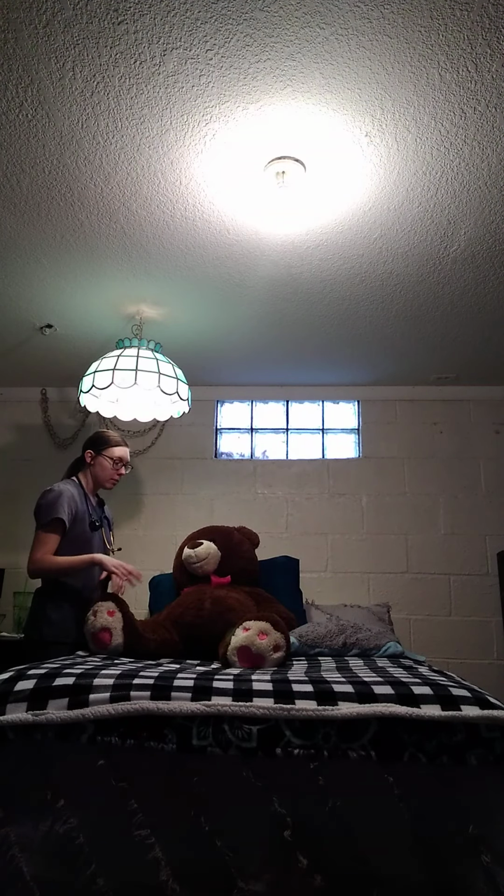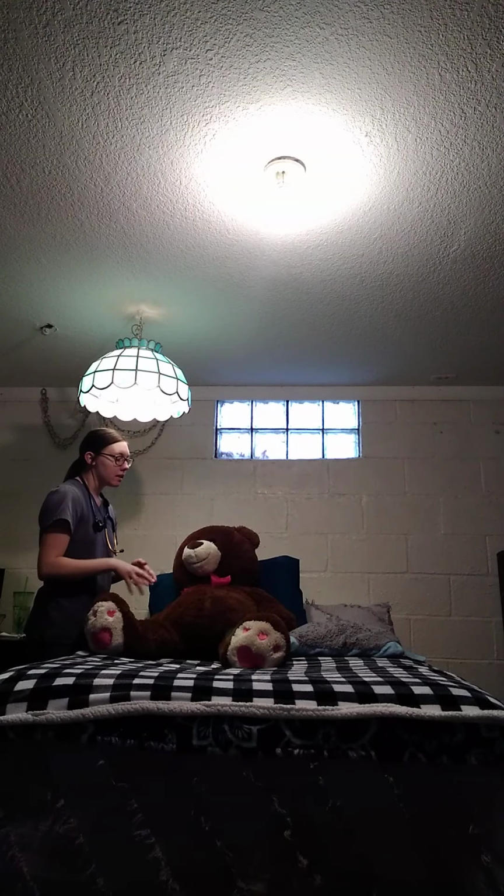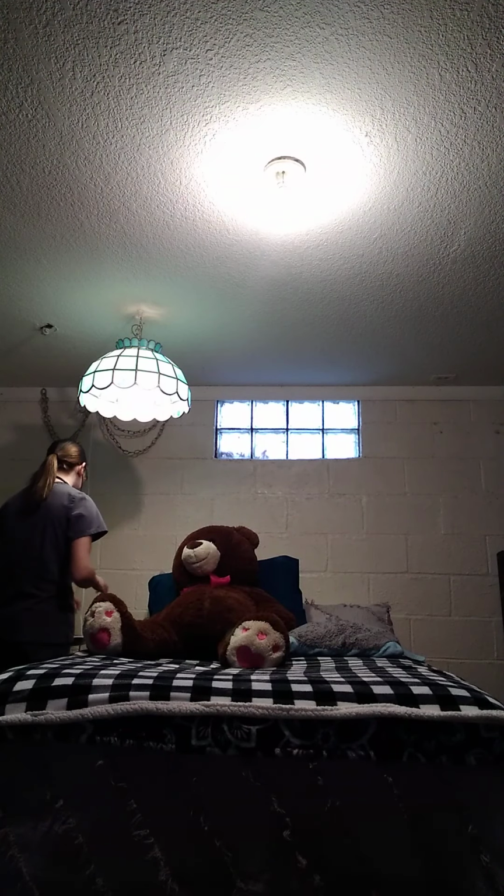So with all of Mr. Berry's pulses going from the brachial to the pedal, plus twos, I didn't notice any abnormalities. He's got a strong pulse. It's not bounding. It's just right where it needs to be.